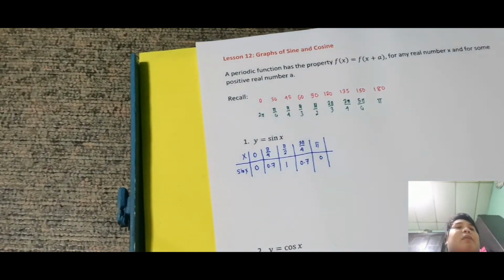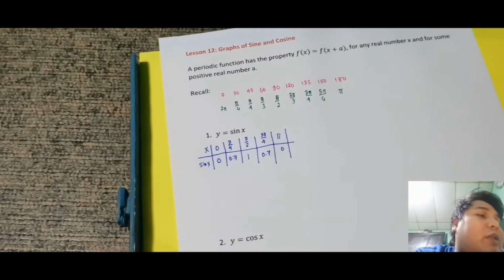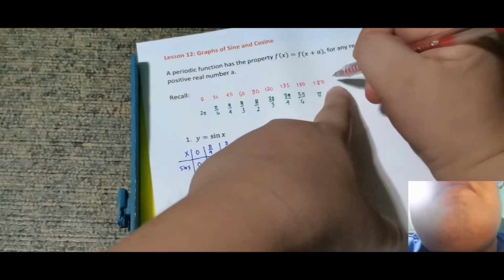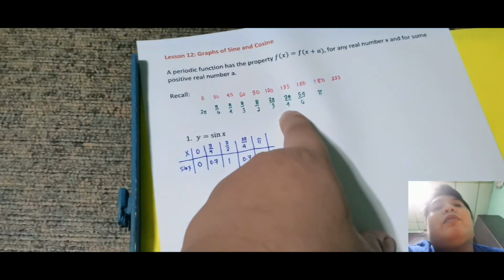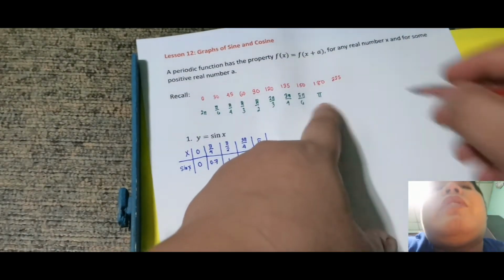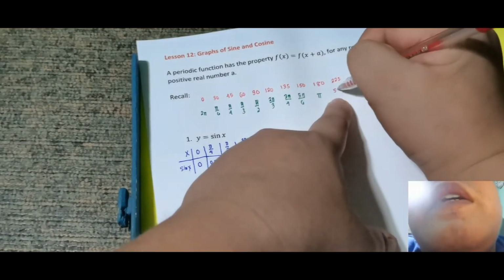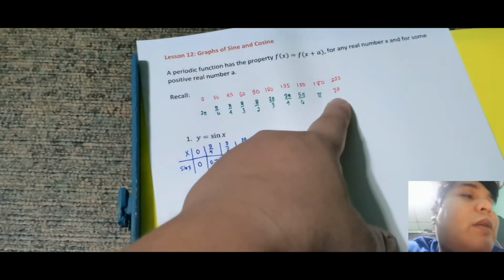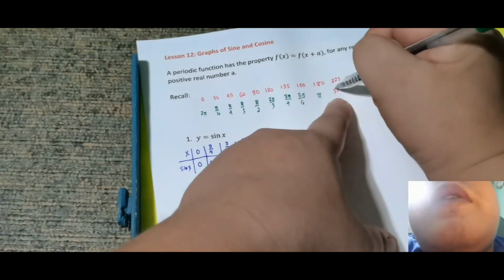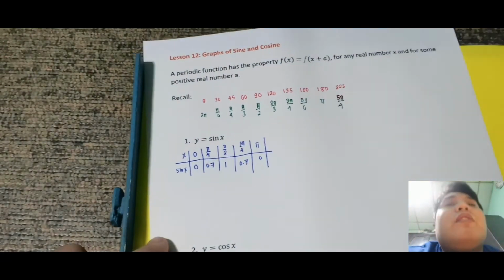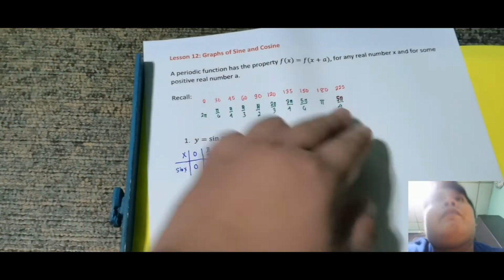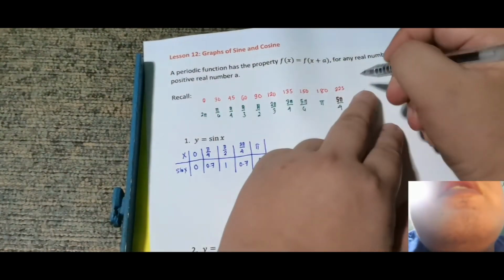Plus pi, then 225, lagay ko na rin sa taas. So 225. So that is 5 pi over 4. Mali ang sulat ko. That is 5 pi over 4. Then plus 45, another 45, 270.